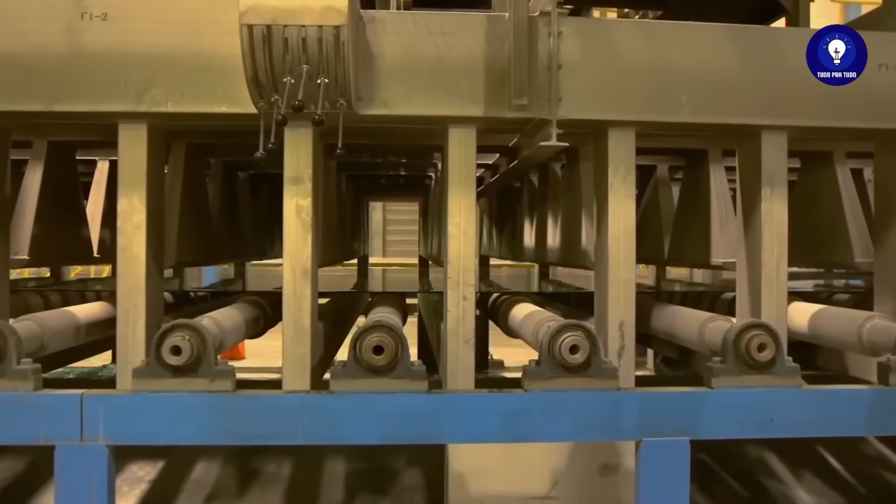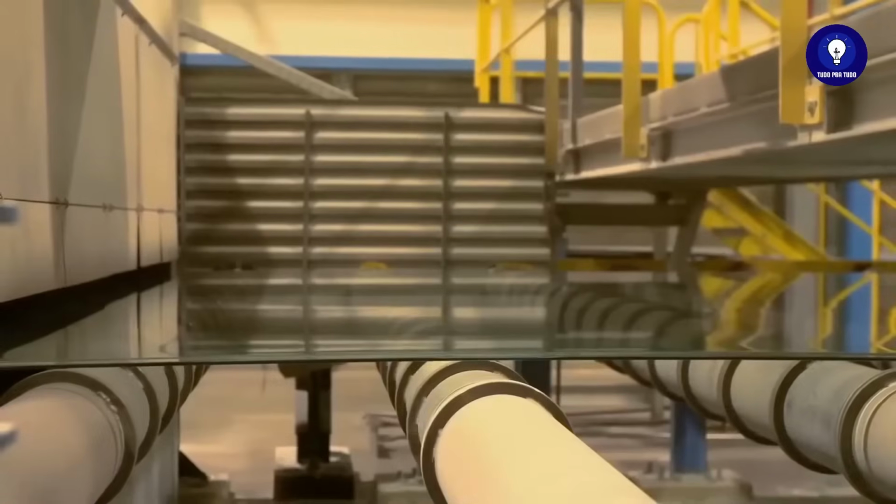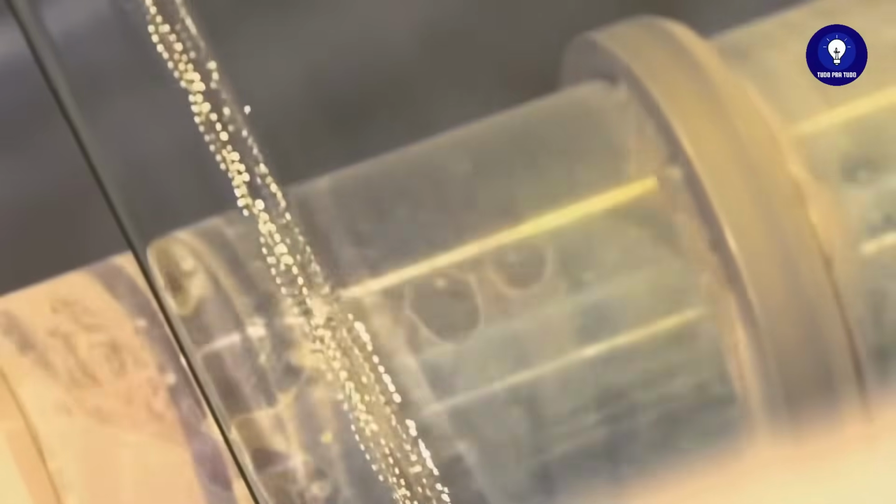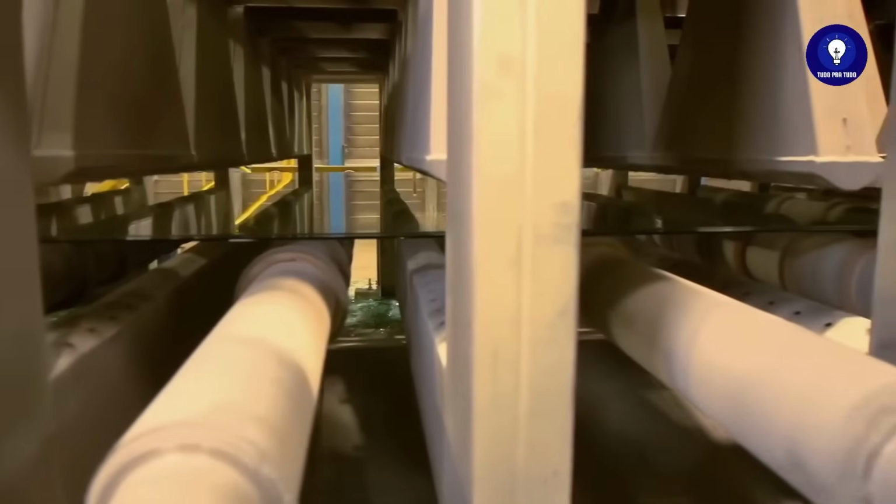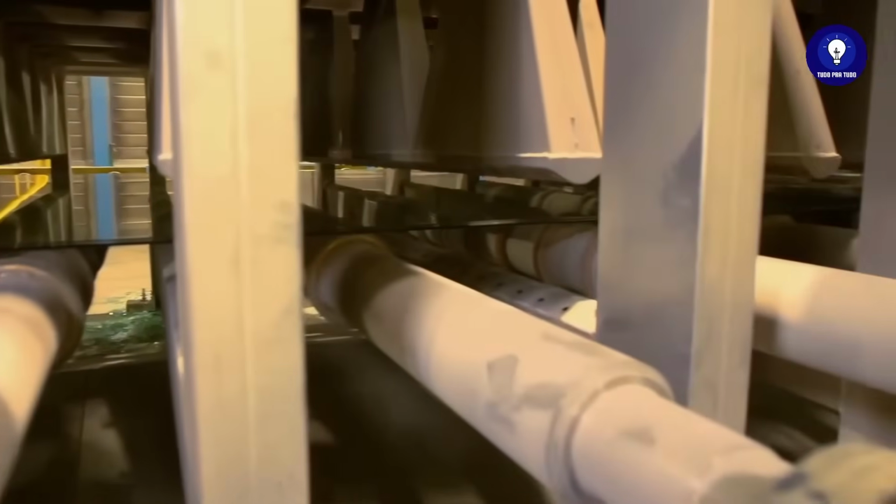Next, it is introduced into an annealing oven, where it hardens and cools gradually to prevent cracks. The glass is already hard enough, and the next step is to cut it. After cooling, the glass sheet moves to the cutting room, where it is cut to the required size.